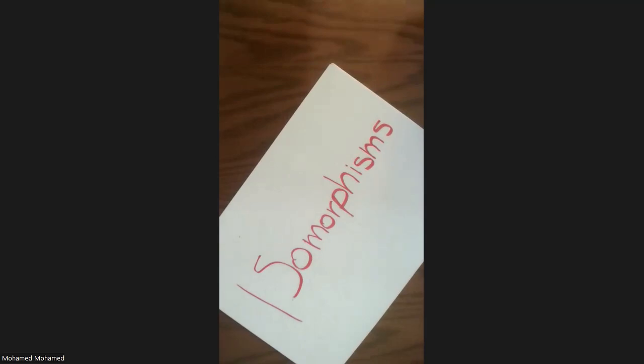about groups and isomorphisms. We talked about, as I mentioned, abstract algebra is often known as the language of modern mathematics.